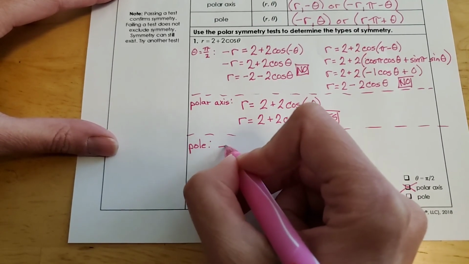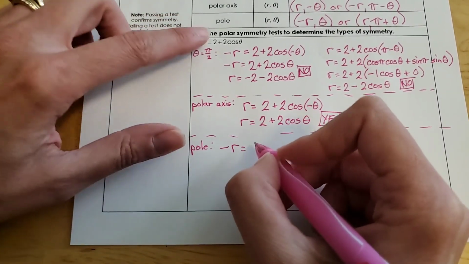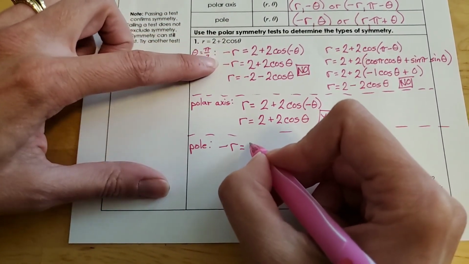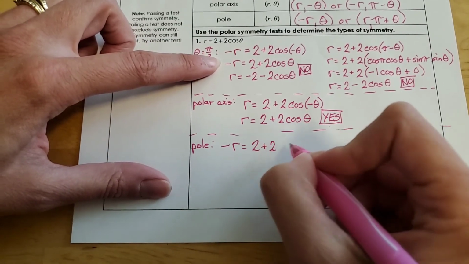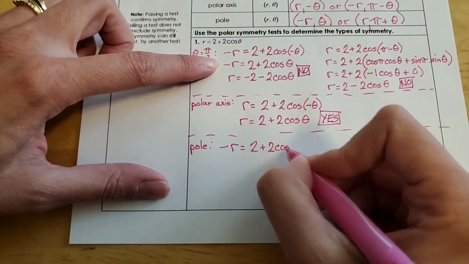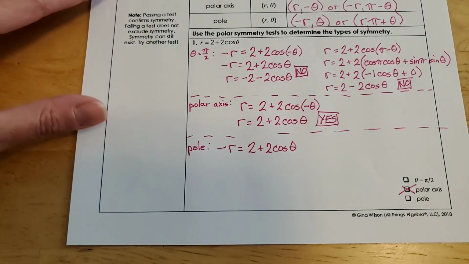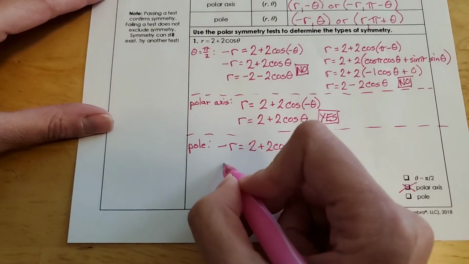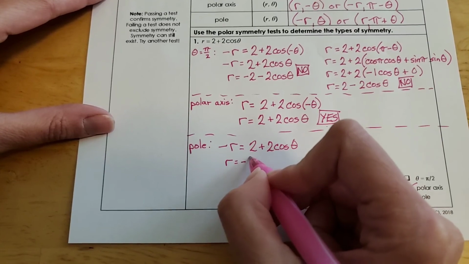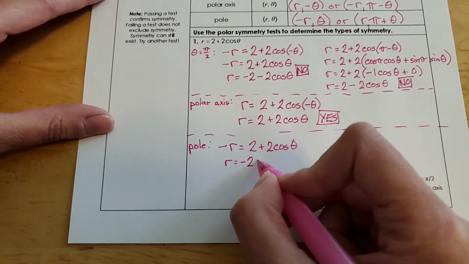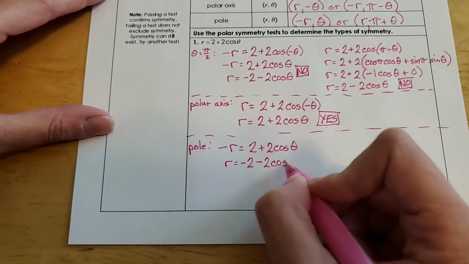And so negative r equals 2 plus 2 cosine of theta. And I can see if I divide both sides by -1, this is not going to work.